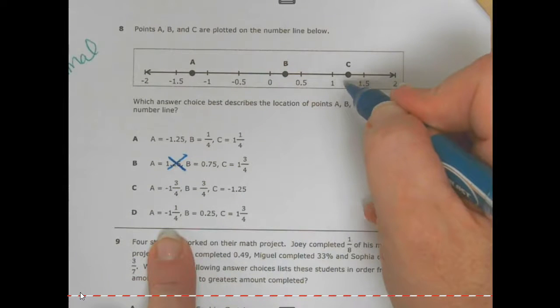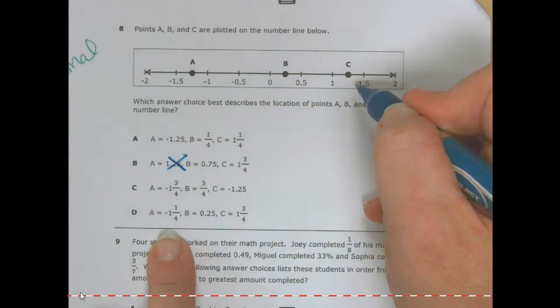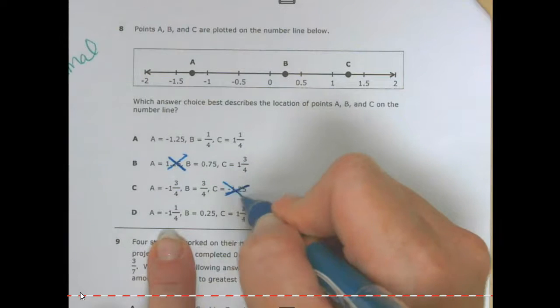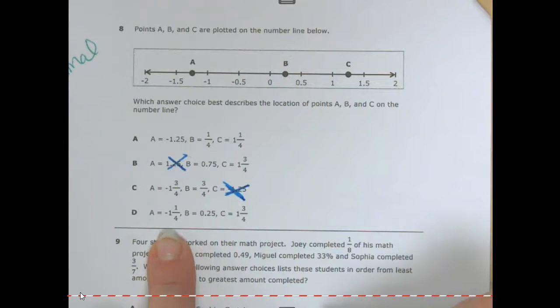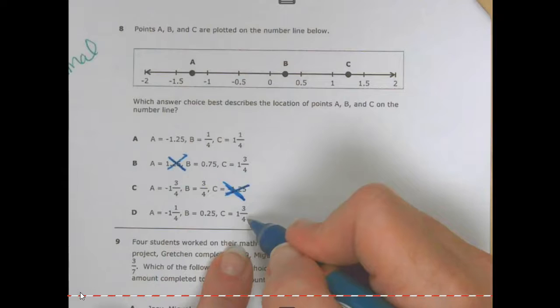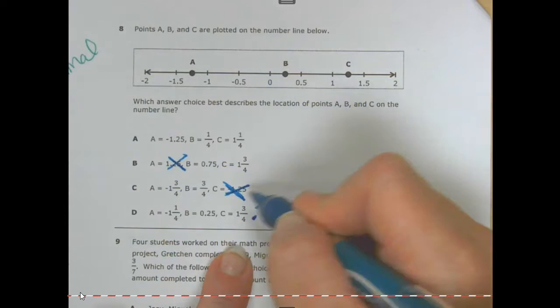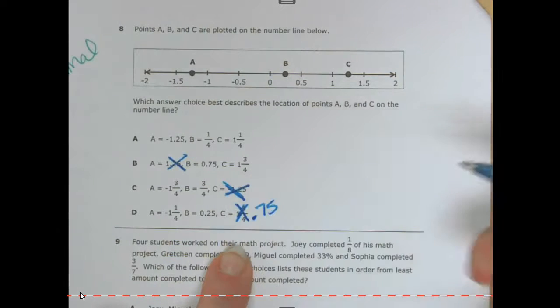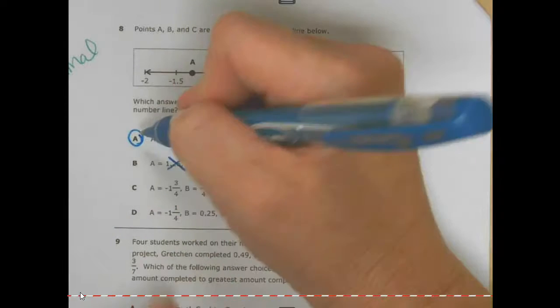C is not negative, so I know it's not this one. And I know it's not past this, because this would be 0.75. So my answer is A.